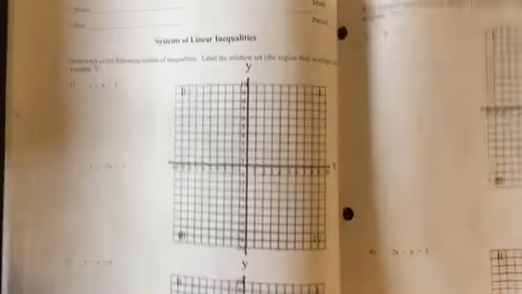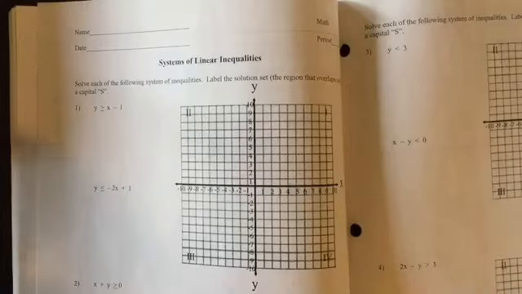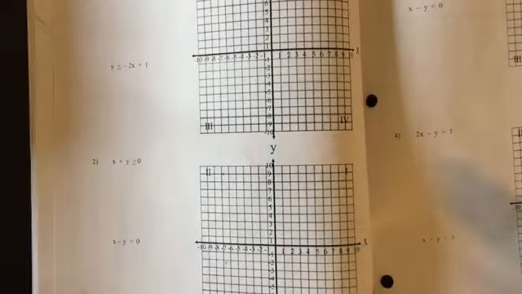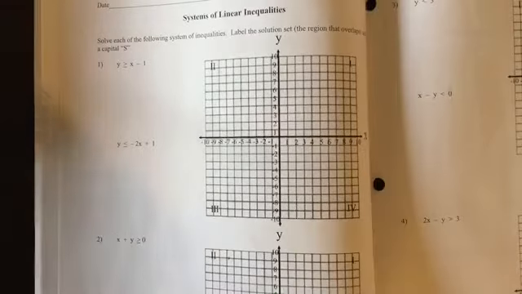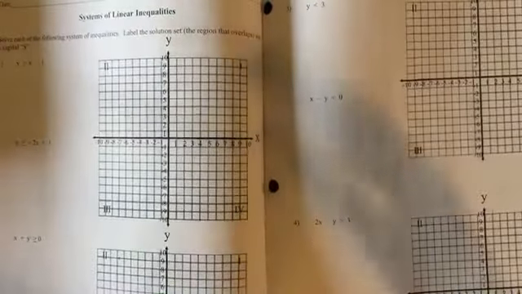On pages 40 and 41 today for your classwork, I really want you to take the time, take the opportunity to practice, as we're going towards our test for Friday, taking those inequalities, putting them in slope-intercept form, identifying the y-intercept, the slope, and really making sure you have that process of graphing correct.